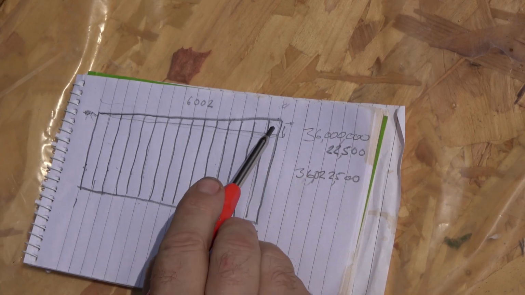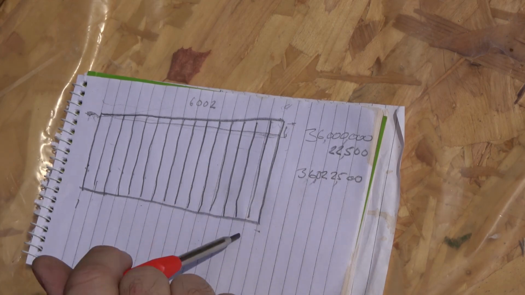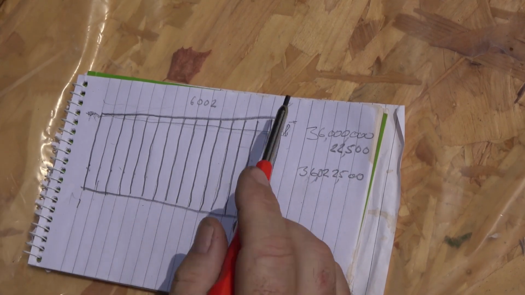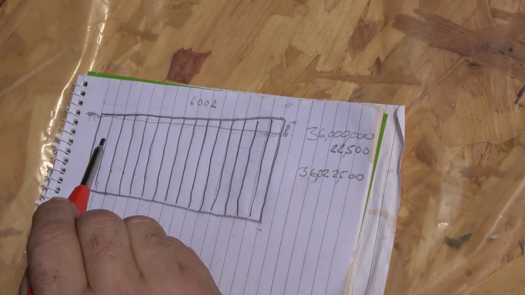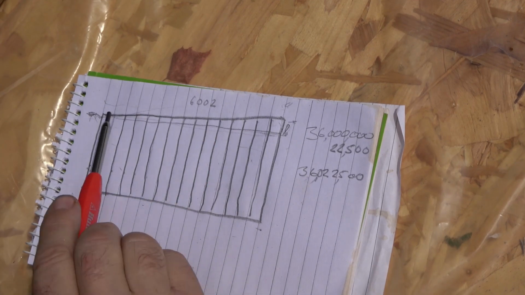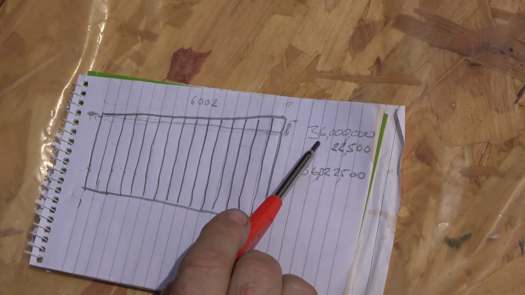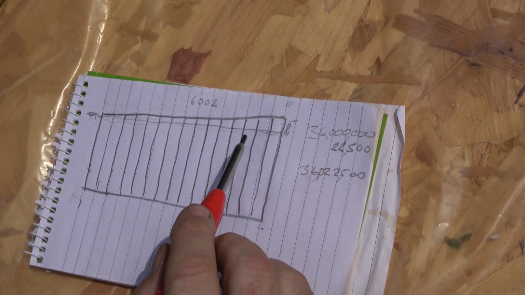So we need to work out the length of that. In this case it's not so important because that's only 150 mil. So, back to school, the square on the hypotenuse and all that. We've got the square of that in millimetres. It's 36 million millimetres. I know it sounds ridiculous, but it all works out in the end.